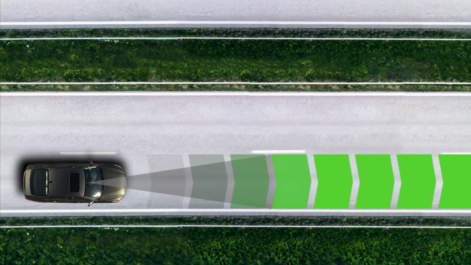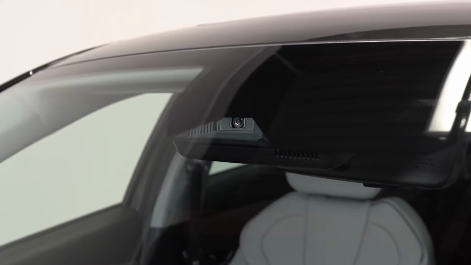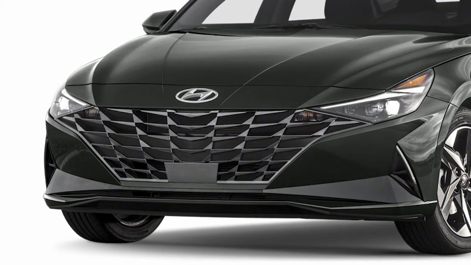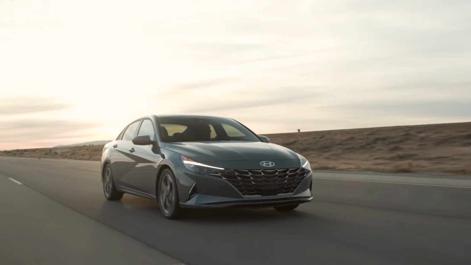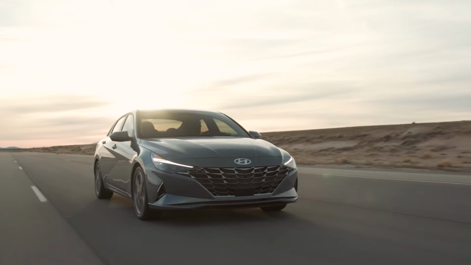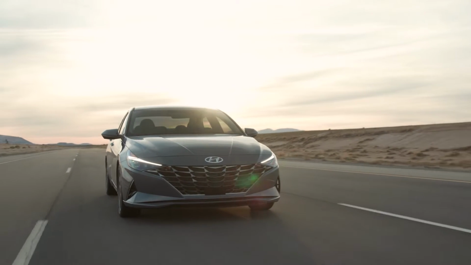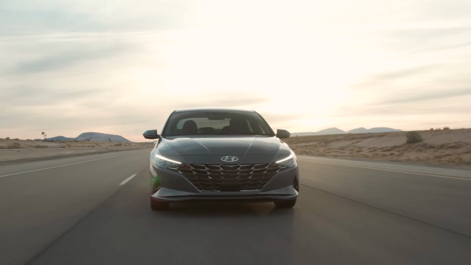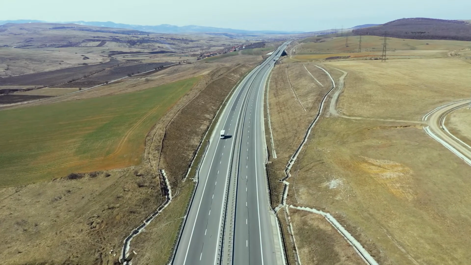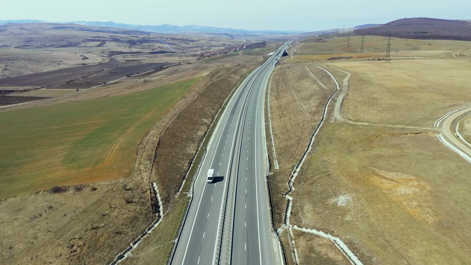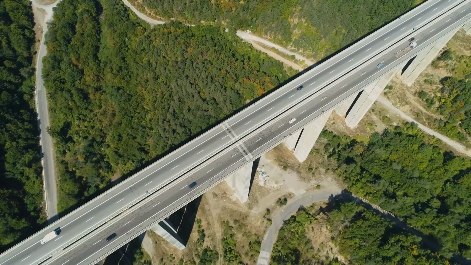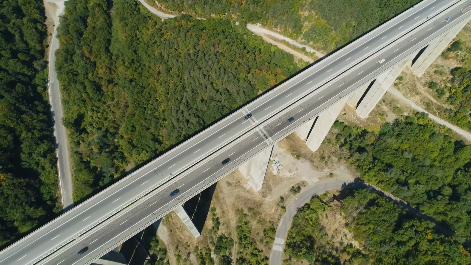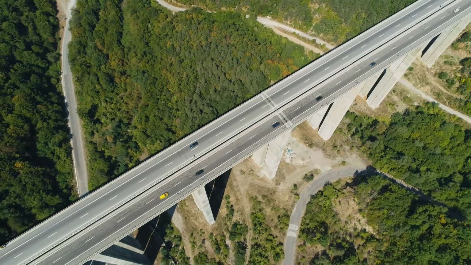The Highway Driving Assist feature is dependent on the camera and the radar sensors to be free from debris. Highway Driving Assist makes highway drives easier to manage. The system can sense when it's on what's referred to as a controlled access road. Controlled access roads have limited entrances and exits that allow uninterrupted high-speed traffic flow. Highway Driving Assist is designed for this type of highway.